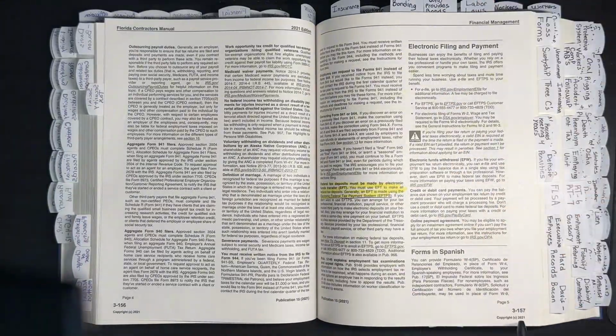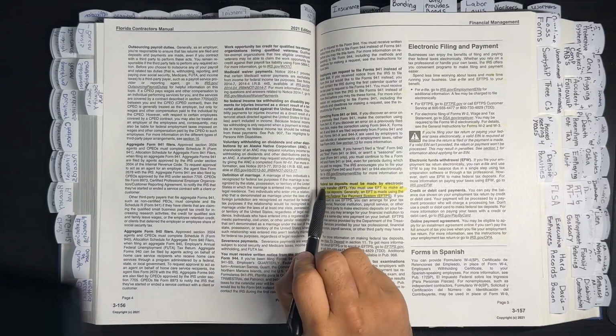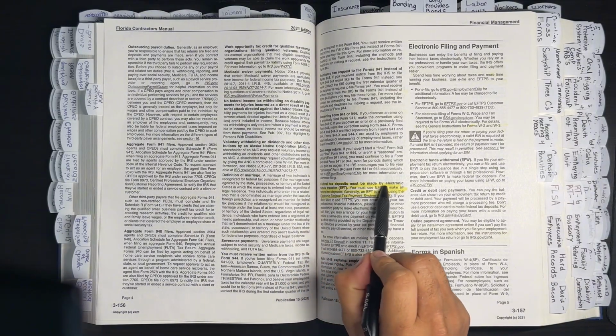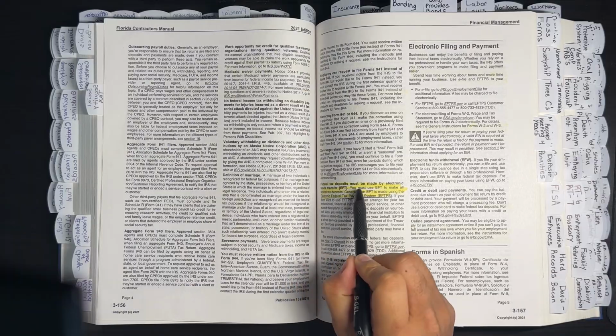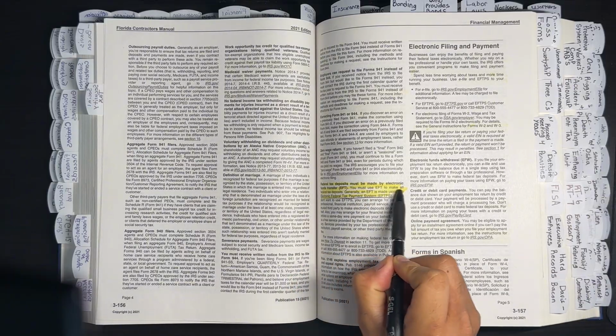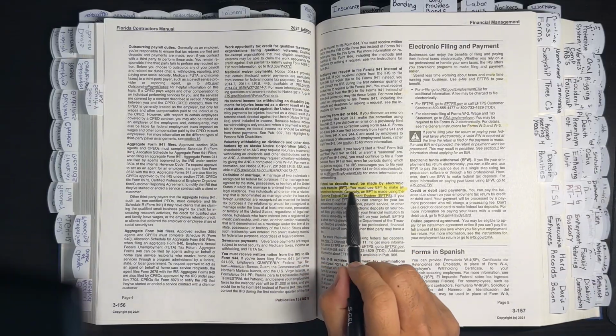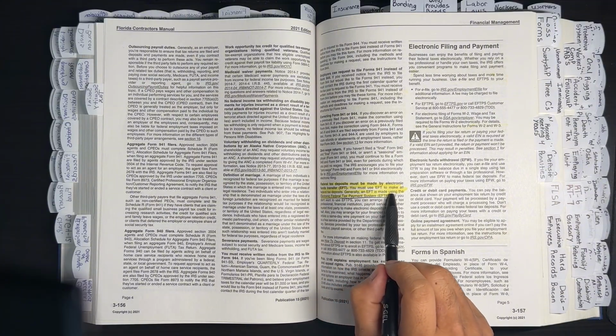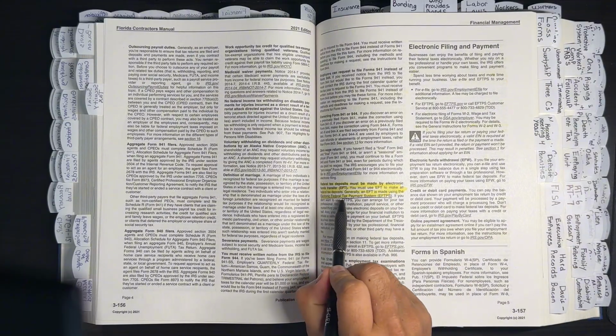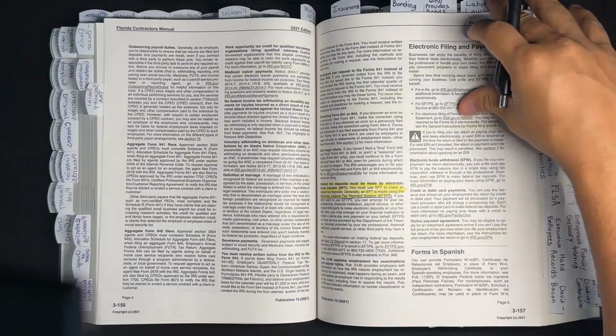Page 157, federal tax deposits must be made by electronic funds transfer. You must use EFT to make all federal deposits. Generally, an EFT is made using the Electronic Federal Tax Payment System.